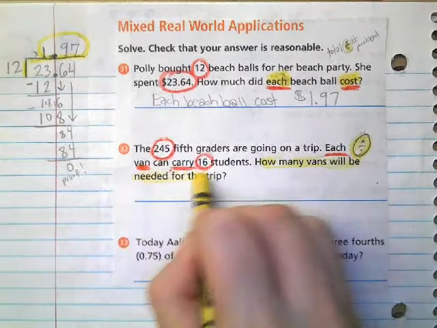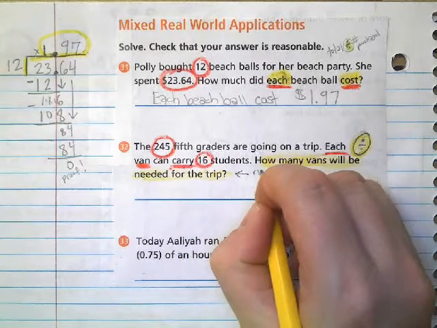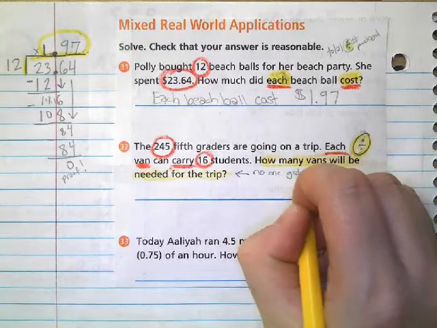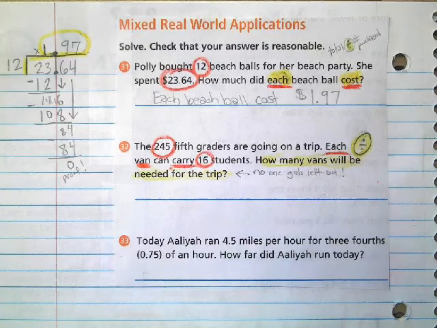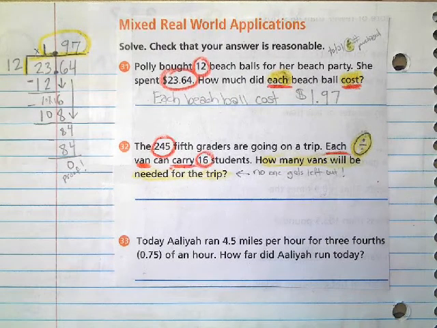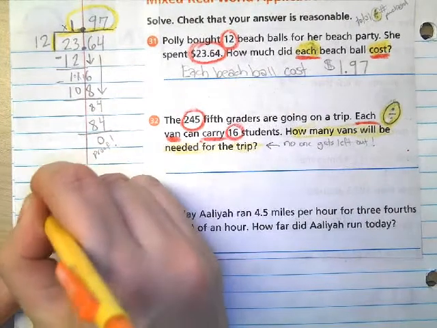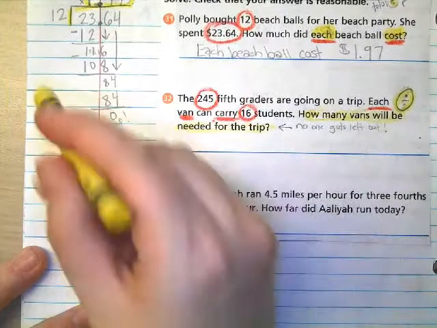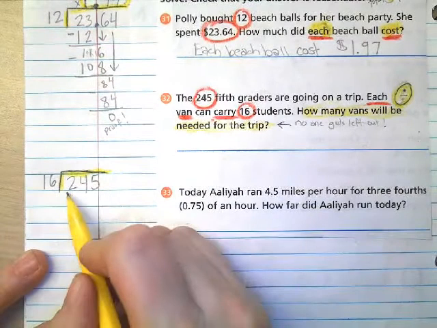I'm going to actually underline van. So this is another division problem. This is always interesting because it's asking you how many vans will be needed for the trip. You can't leave any students out. Okay, so we're just going to write this. No one gets left out. So when you divide this, if you end up with a remainder, you have to think about what to do with that remainder. Okay, let's set it up over here to the left. 245 divided by 16.